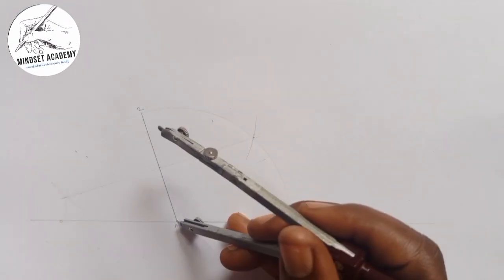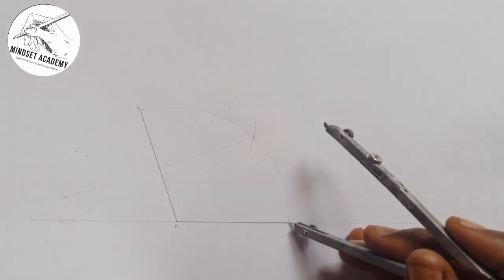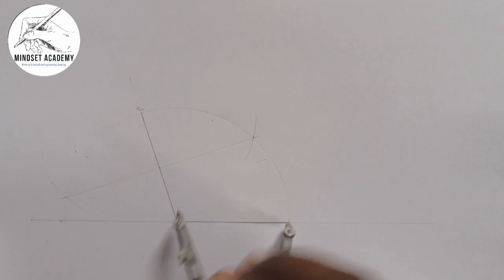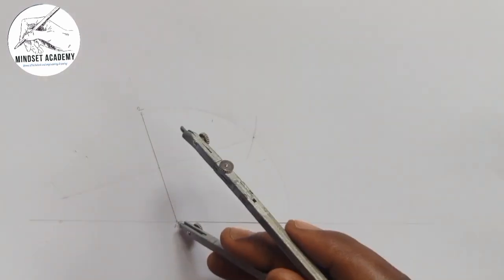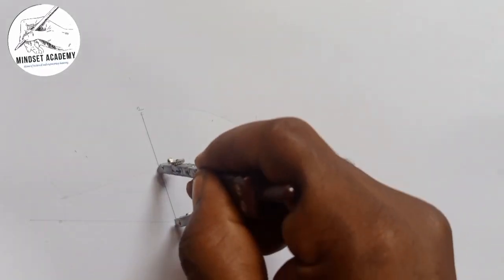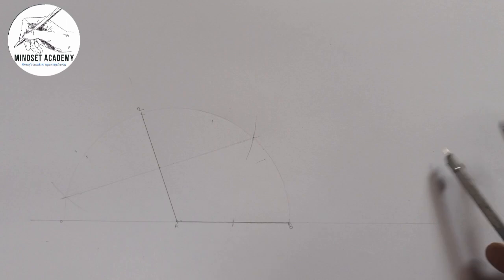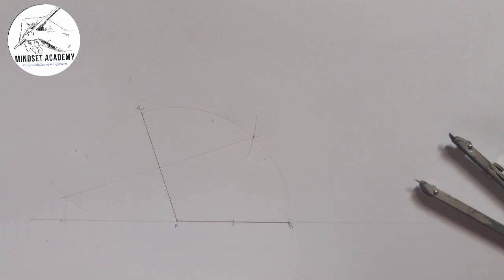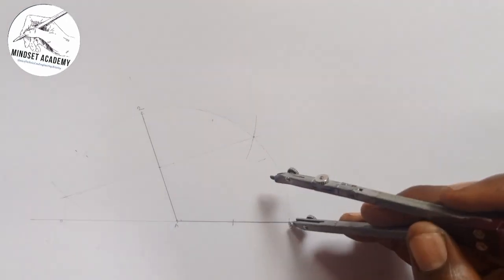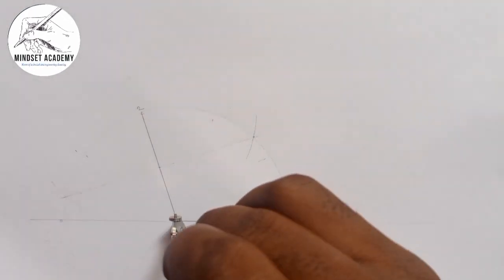Now, I believe that from this point, since from here to here is equal to from here to here, automatically from this point to this point is equal to from here to here, all together. So what I'll just do is draw a perpendicular line, or I'll just bisect from here to here, depending on what you want to do.